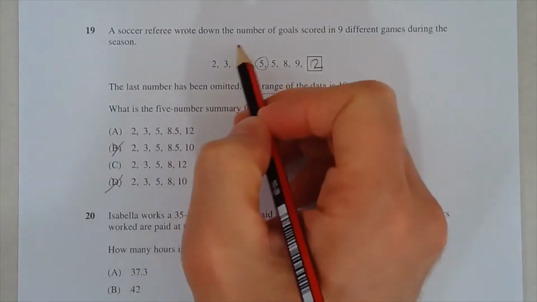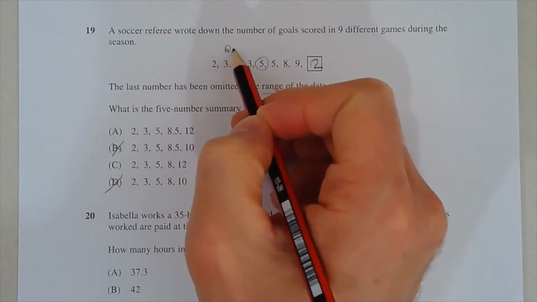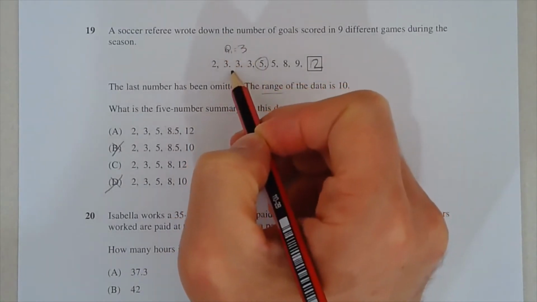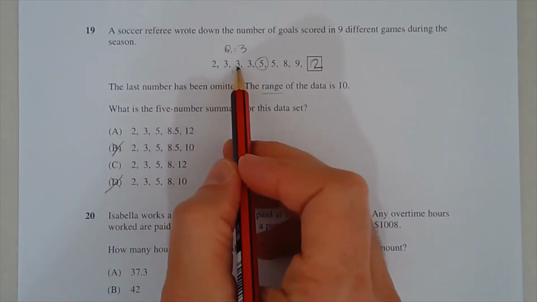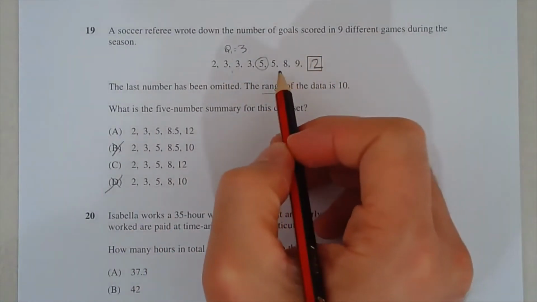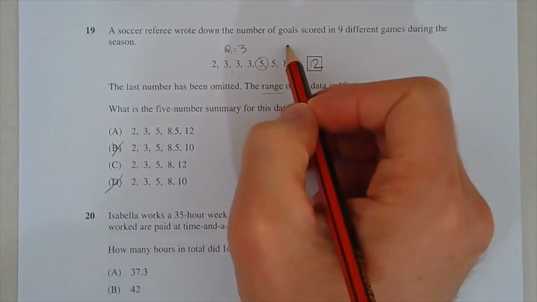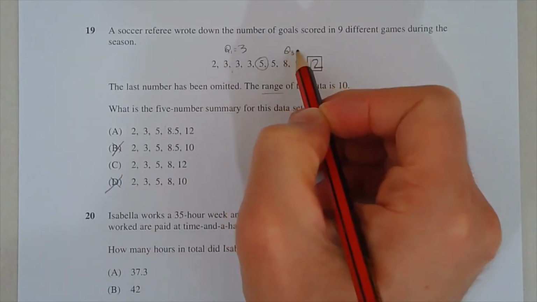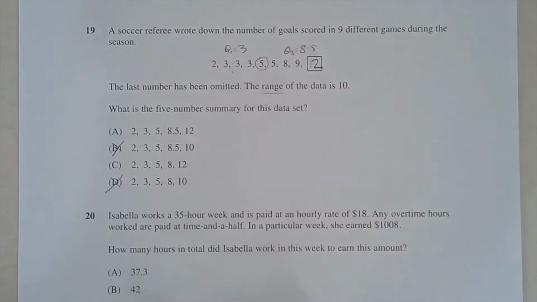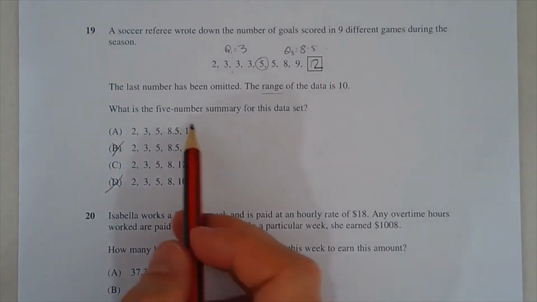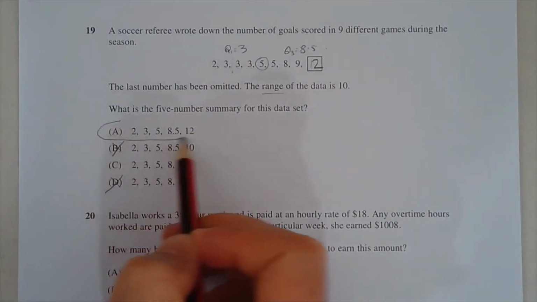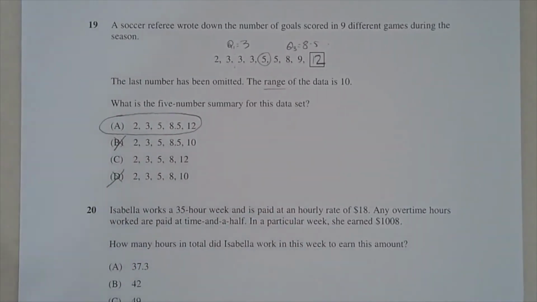So the lower quartile is 3. Okay, so Q1 is equal to 3, so that's between this number and this number there, this score there. And between 8 and 9 is Q3, and that's going to be 8.5. So the only other option that has 8.5 in it is option A. So this is our 5-number summary.